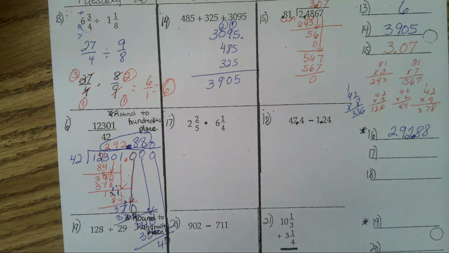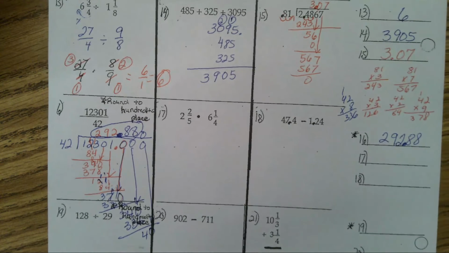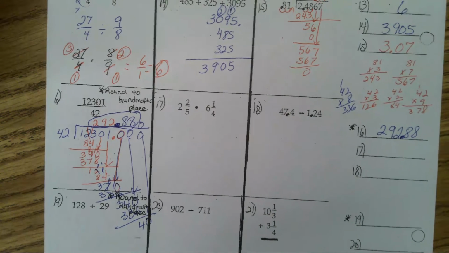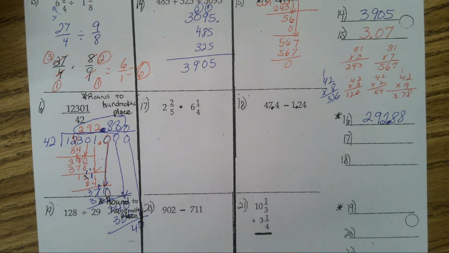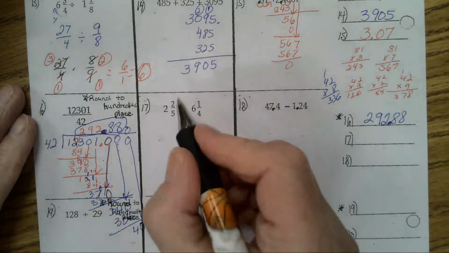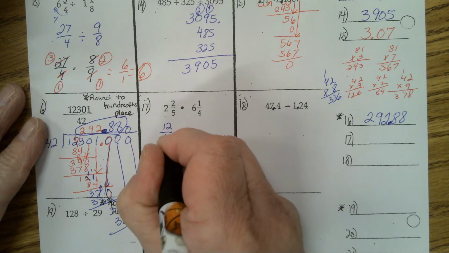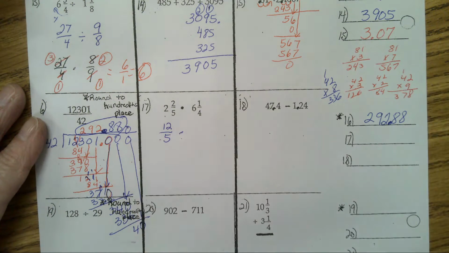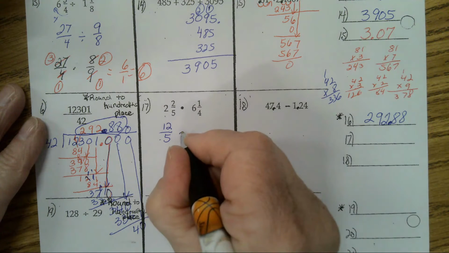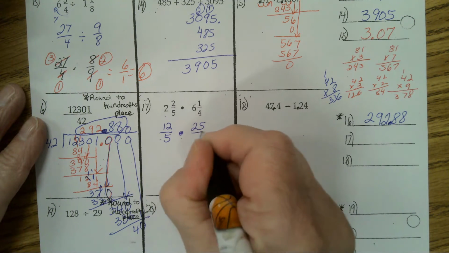Okay, number 17. This is a 6th grade standard. And the first thing you have to do when you multiply fractions is what? Who remembers? Yes. Right, you multiply, add, and put it on top. 5 times 2 is 10, plus 2 is 12. 12 fifths times 4 times 6 is 24, plus 1 is 25 fourths.